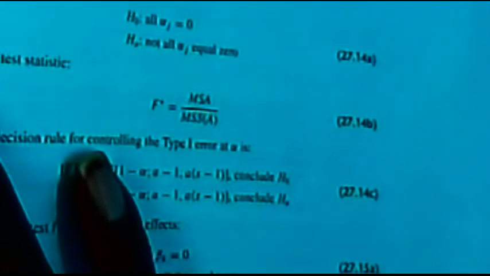So then there's a bunch of stuff here, rules about sums of squares, mean squares, and so forth, F statistics. Then the textbook follows with another example, which looks like that.